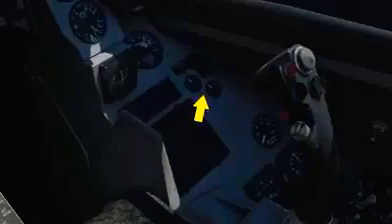The hydraulic pressure in the A and B systems are indicated on the 2 gauges here. Normal operation is between 2,850 and 3,250 psi.